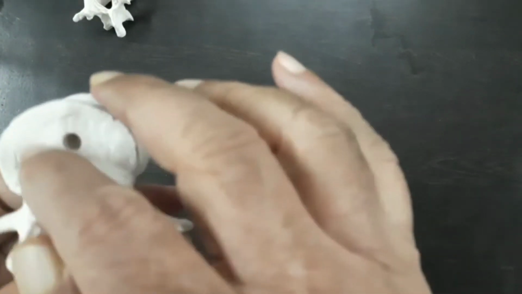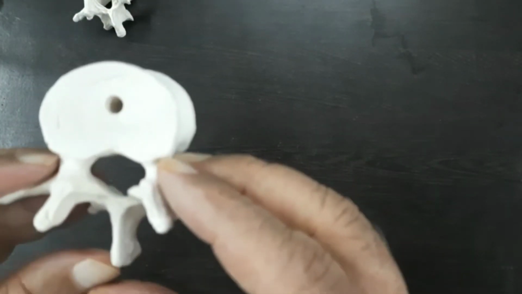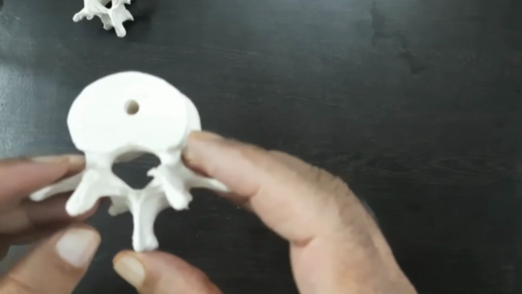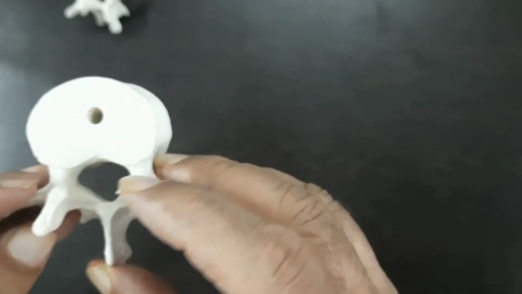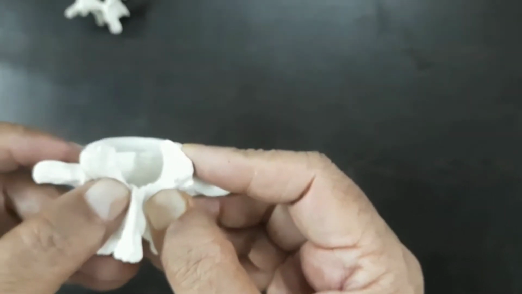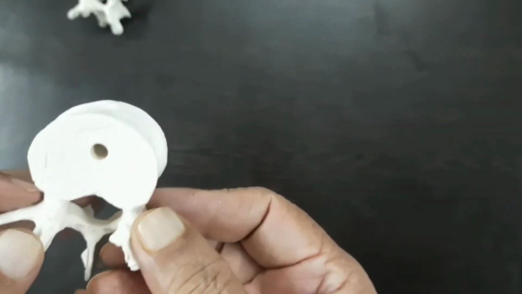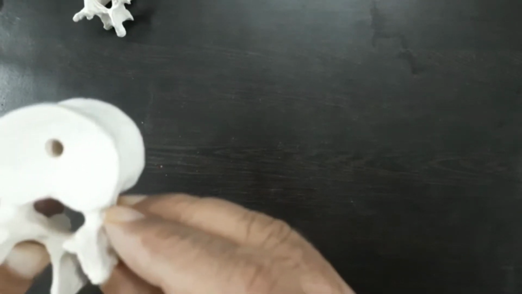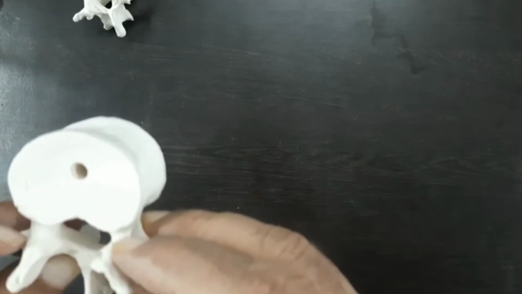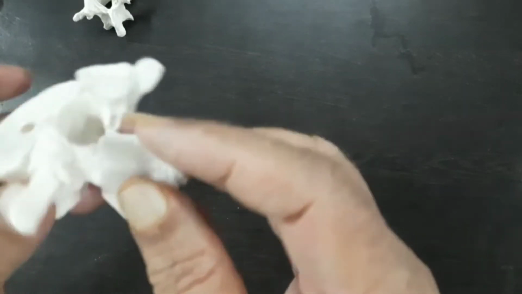So this completes the description of the body, which is kidney shaped, and then we come to the second component, the vertebral arch or neural arch, which is made up of pedicles and the lamina. Pedicles in the lumbar vertebrae are quite strong, attached onto the posterior surface of the body, directed backward, and they give attachment to the lamina.